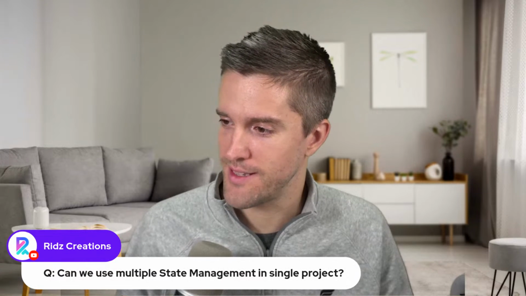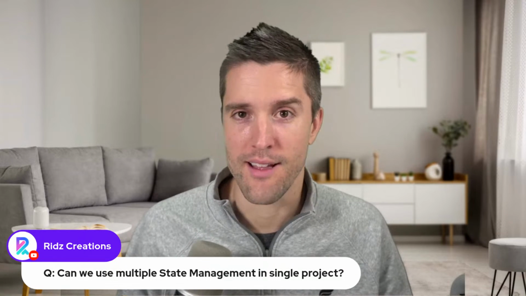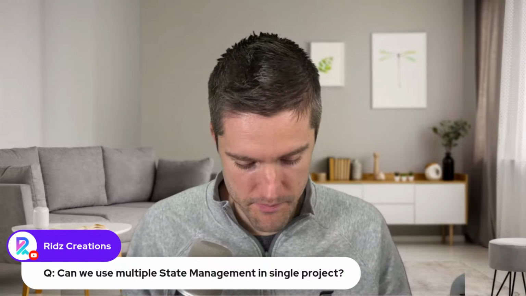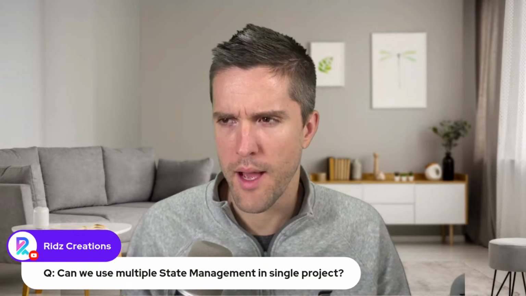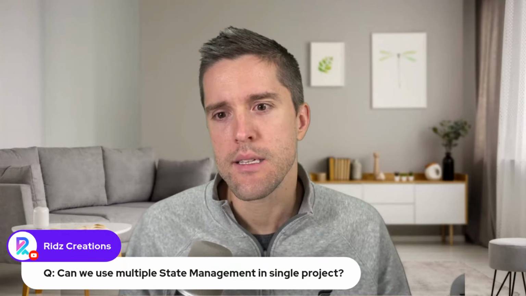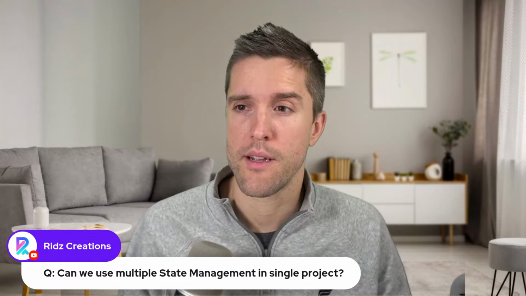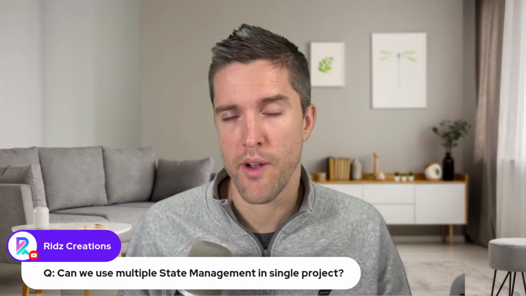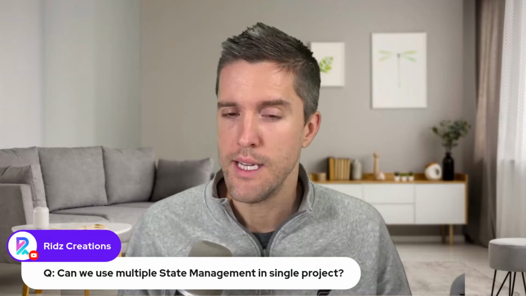Rids Creations asks, can we use multiple state management in a single project? Yeah, absolutely. The higher level you go, the more that might lead to confusion on net, but Bloc itself uses Provider. And so sometimes I'll use Provider for top level global things and Bloc for page level things.